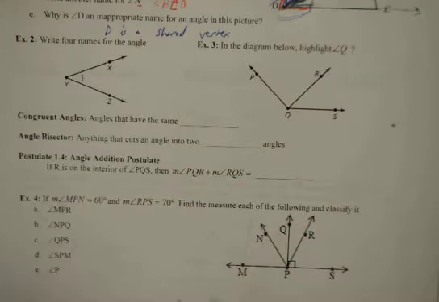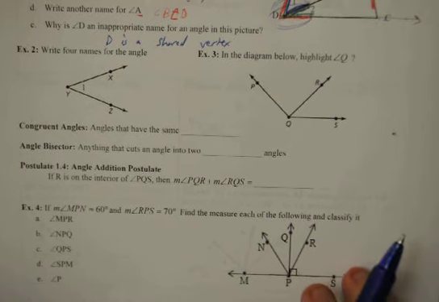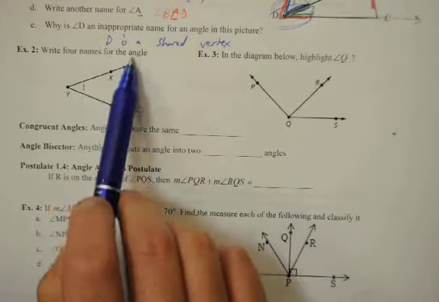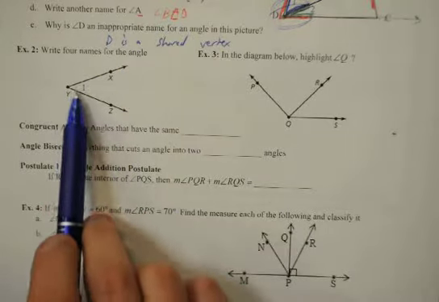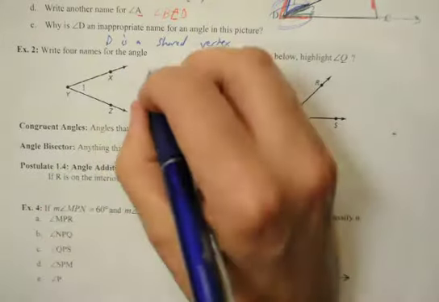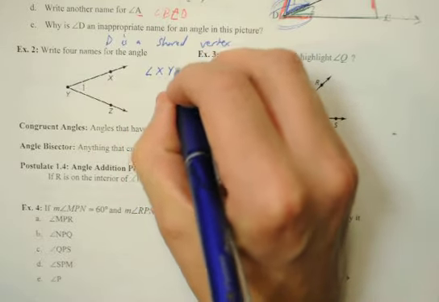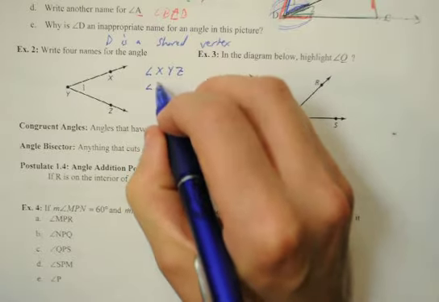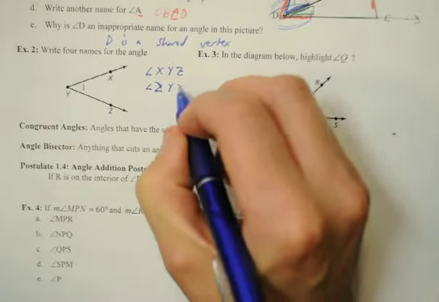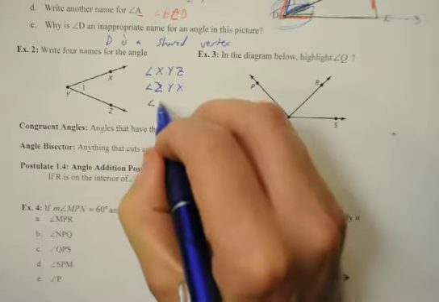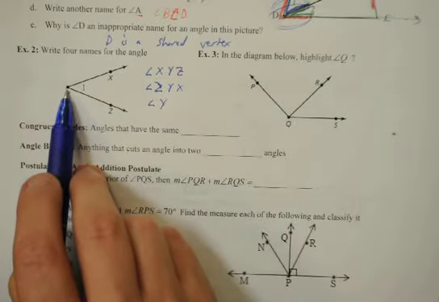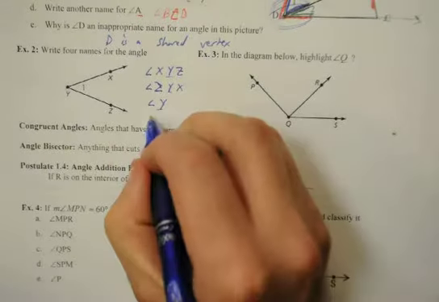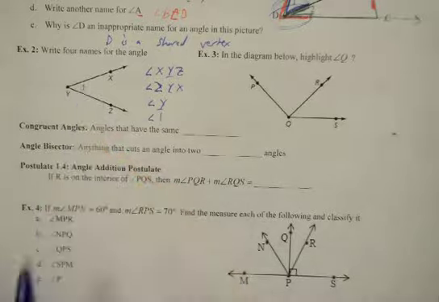Example 2, and by the way, you should be pausing these videos and trying the examples on your own before you watch me do them. Write 4 names for an angle. So there's 4 names for this angle right here. We can call it angle XYZ. Call it ZYX. We can call it angle Y because it's not a shared vertex. You could just use 1 letter. Notice that Y is the key here. And we could also call it angle 1 since there's a 1 there.